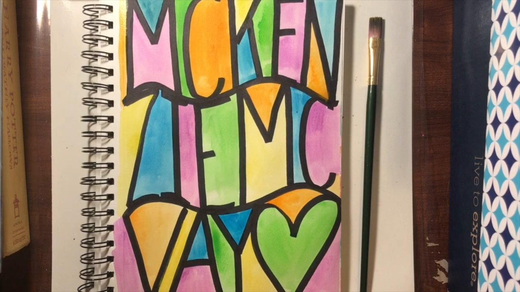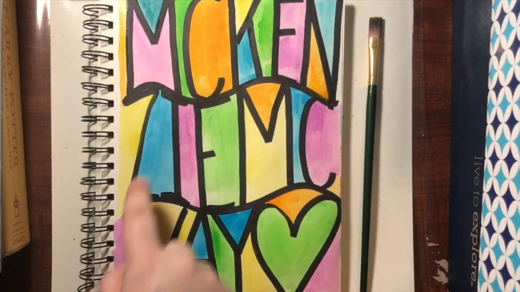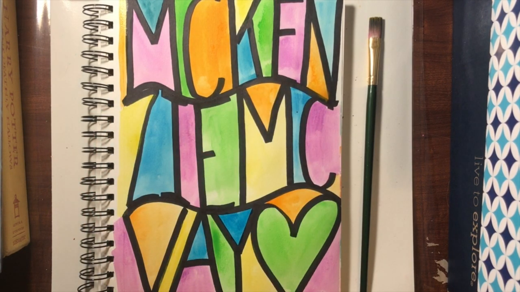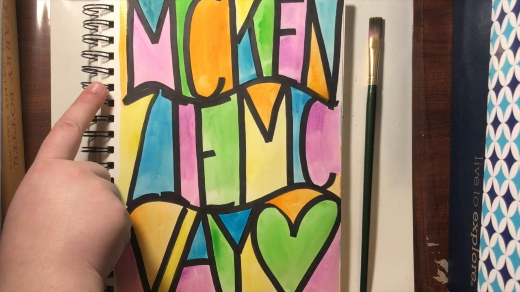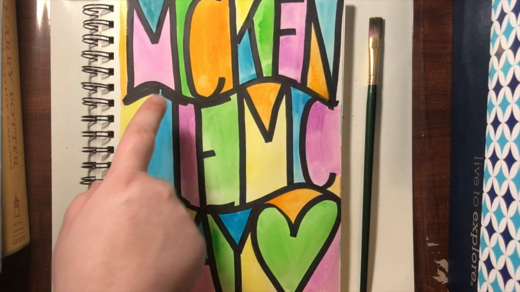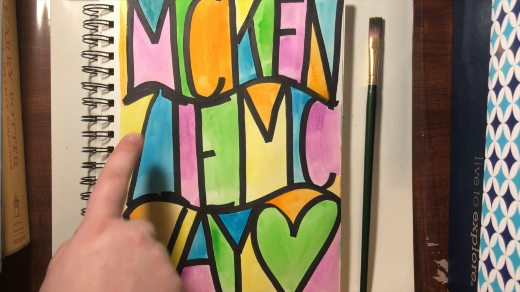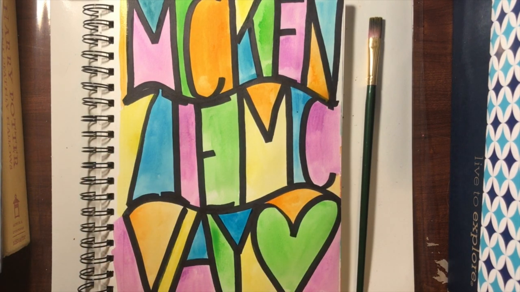So remember our steps. Our first step was to draw our two wavy lines in the middle of our paper, and then go in with the letters of our name, making sure they're nice and tall, touching the top and the bottom, and then going in section by section and adding color. I used paint, but whatever you happen to have at home will work just fine.